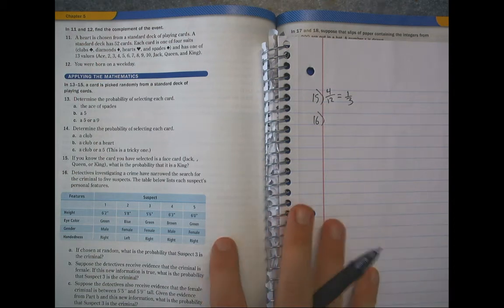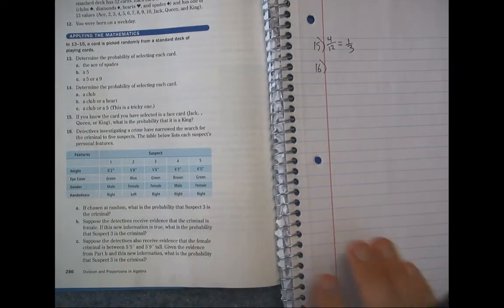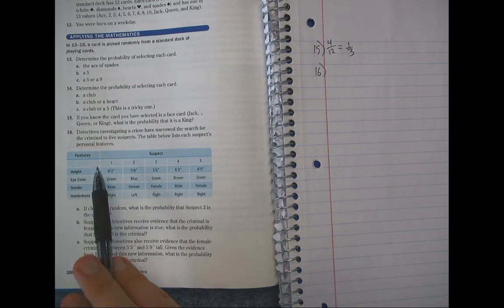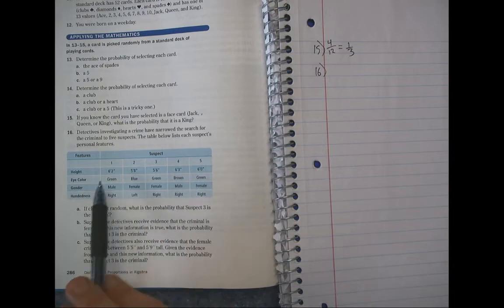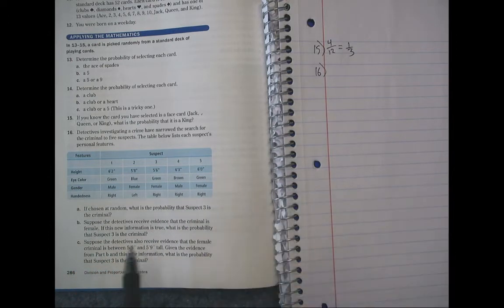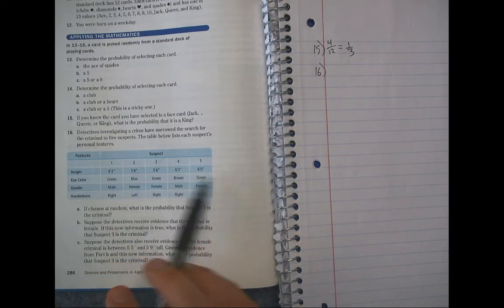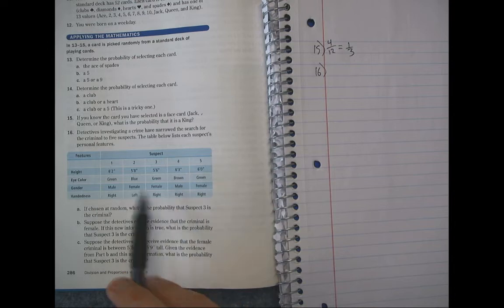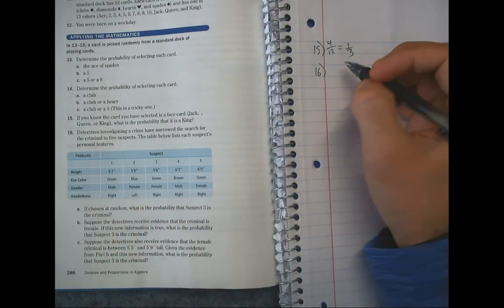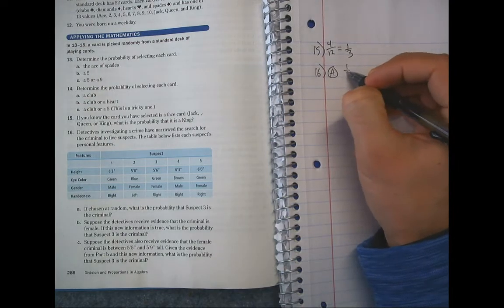All right, 16. We are looking at this chart. We've got 5 suspects for this crime. Each one has a little bit different demographics here. If chosen at random, what's the probability that suspect 3 is the criminal? So if we know it's one of these 5 people, what's the probability of suspect 3 if just chosen at random? So there's only one suspect 3 out of 5 total. So that's a 1 out of 5 chance.